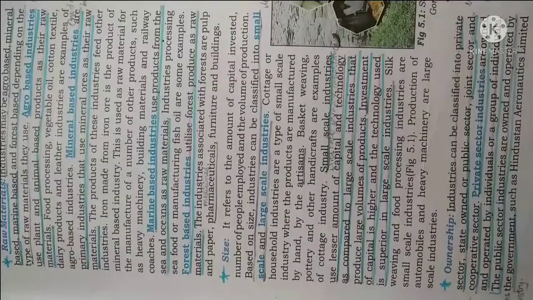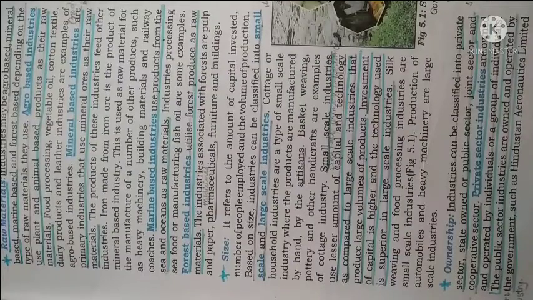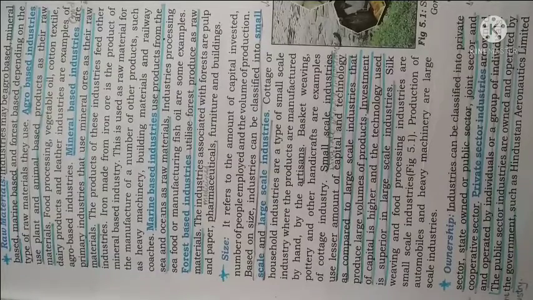Come to the marine-based industry. Marine-based industries use products obtained from the sea and oceans as raw materials. Seafood industry is one such industry. A forest-based industry uses forest produce as raw material. Examples are paper industry and furniture. So this is the classification of industry based on raw material.